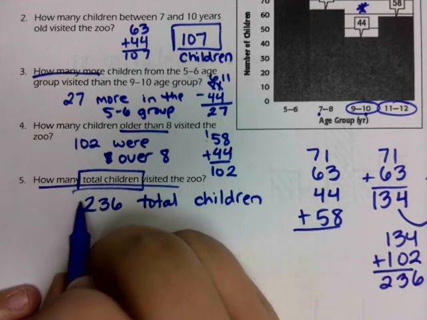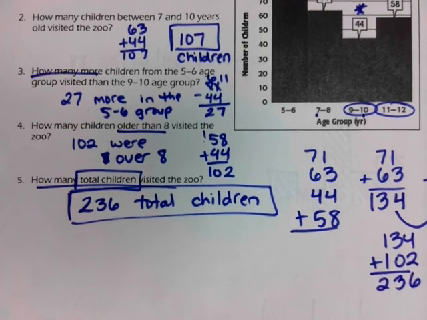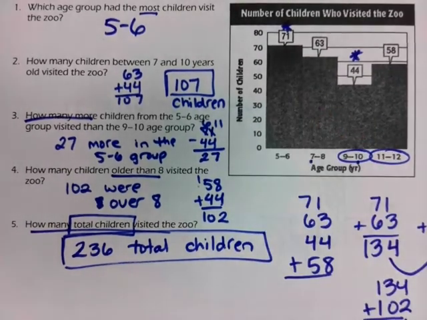And that is it, guys. Just interpreting the data from a histogram. So determining, am I focusing on just one of my intervals? Do I need to add two intervals or subtract them, depending on what the question's asking? This is your second iExcel skill for today.